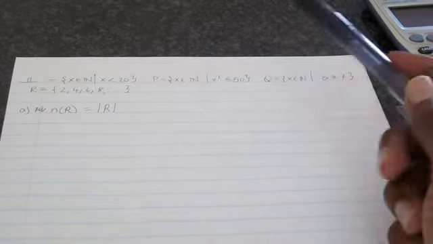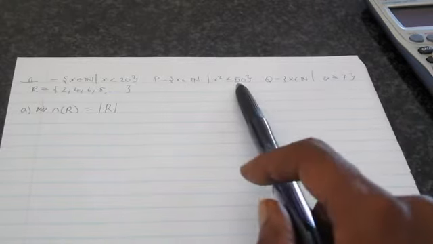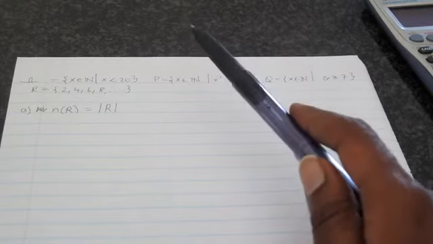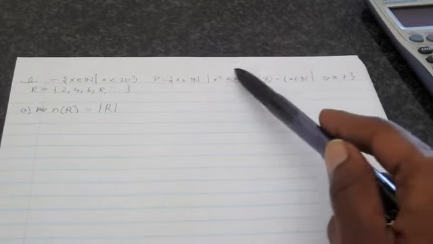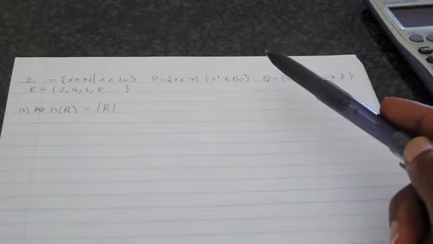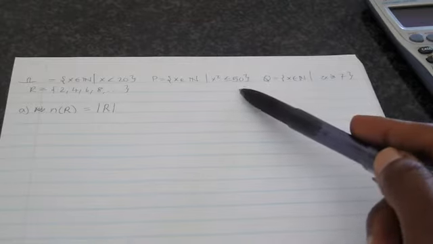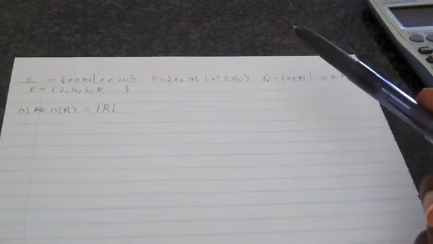Okay. P over here. When you have a set represented in set builder notation, try to understand what it is saying, or try to say your rule in words, not necessarily the mathematical way, like x squared is less than or equal to 50. What does that mean?